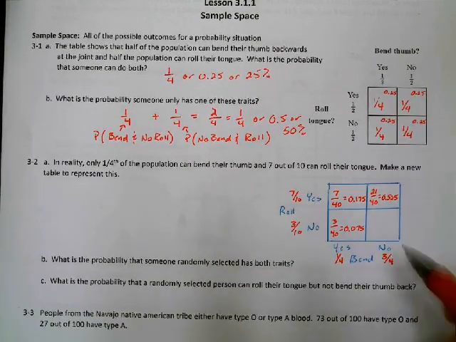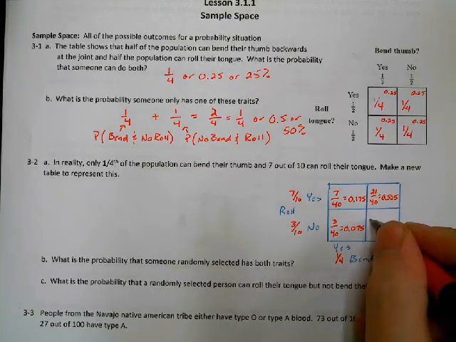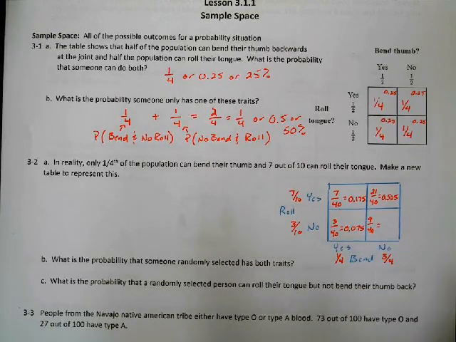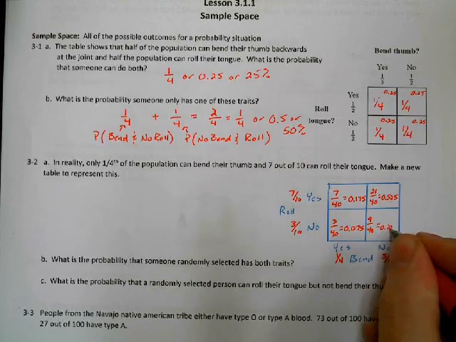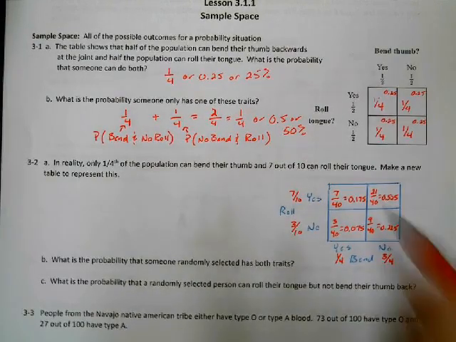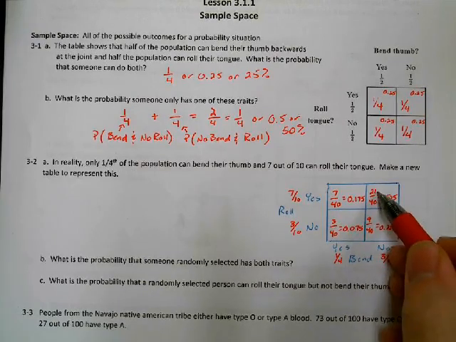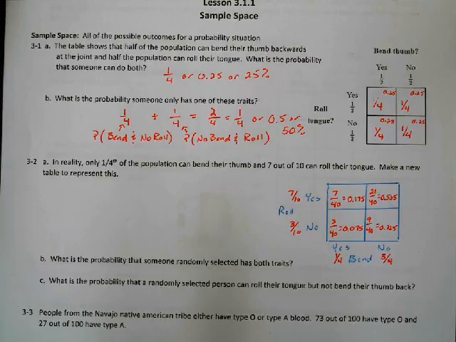Last one, 3/10 times 3/4. That would be 9/40, which comes out to 0.225. Now, if you look at this, 7, 3, that's 10, 31, 40. So we got 40/40. It's still adding up to 100%. So there's our new table.